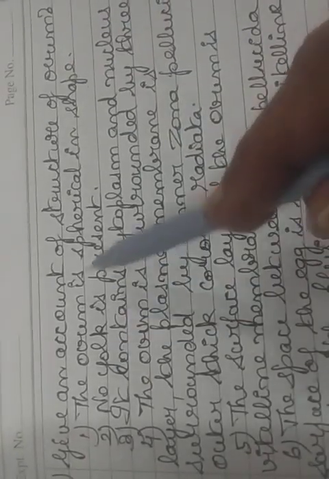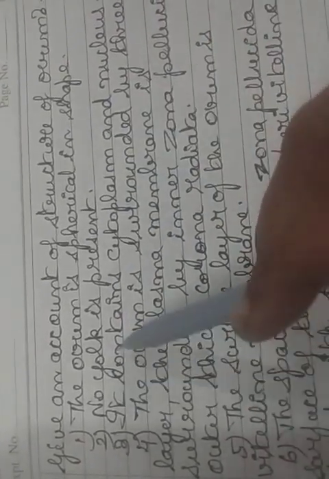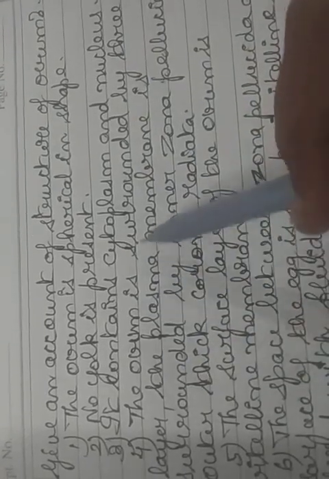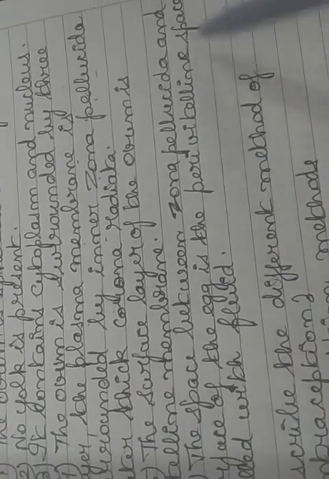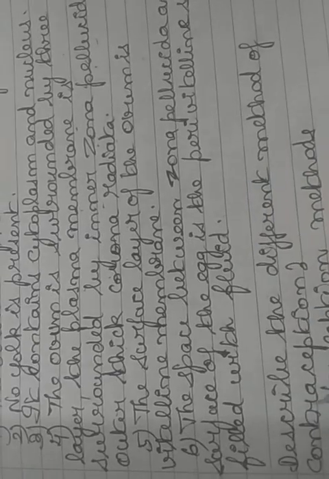Give an account of structure of ovum. The ovum is spherical in shape. No yolk is present. It contains cytoplasm and nucleus. The ovum is surrounded by three layers. The plasma membrane is surrounded by inner zona pellucida and outer thick corona radiata. The surface layer of the ovum is vitelline membrane. The space between zona pellucida and the surface of the egg is the perivitelline space, filled with fluid.